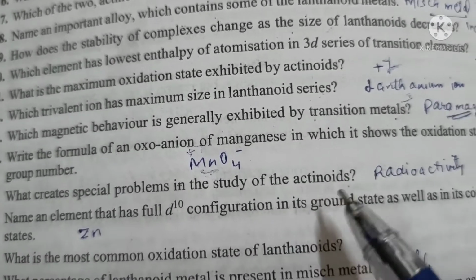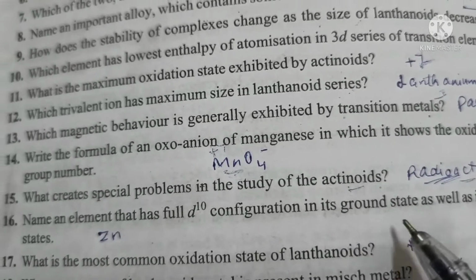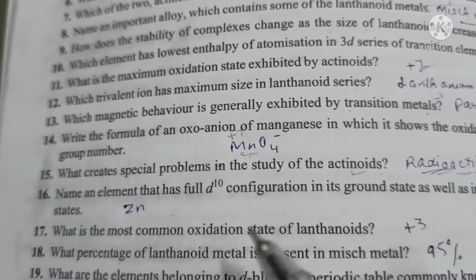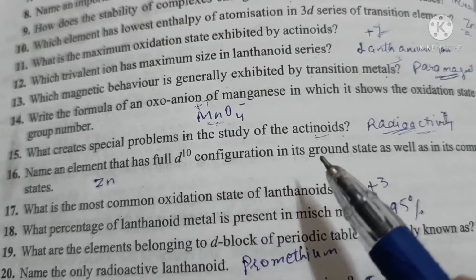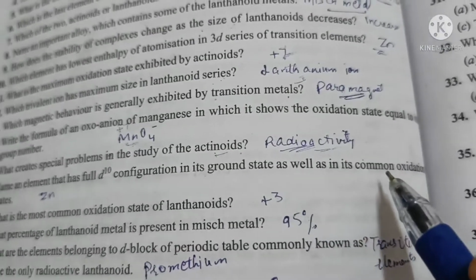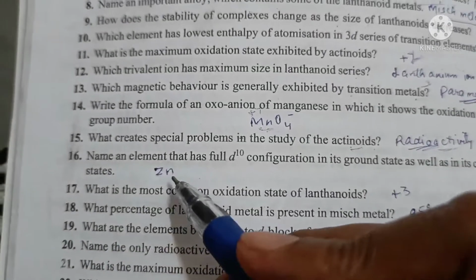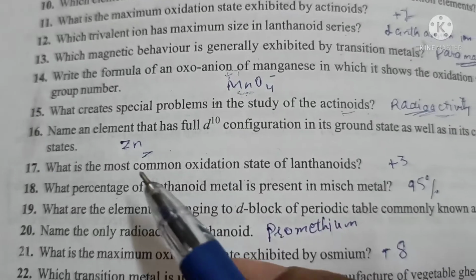We cannot study them easily because most of the elements are radioactive. Name an element which has full d10 configuration in ground state as well as its common oxidation state. It's zinc, having full d10 configuration.